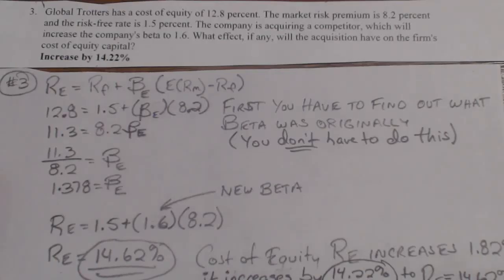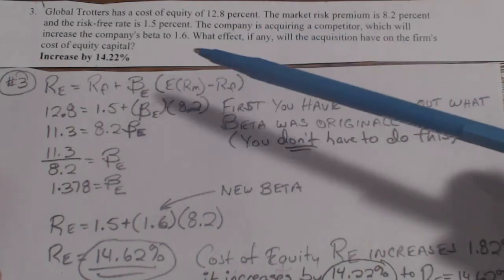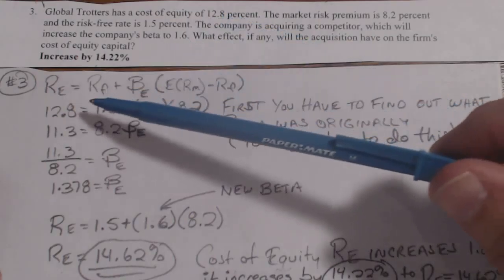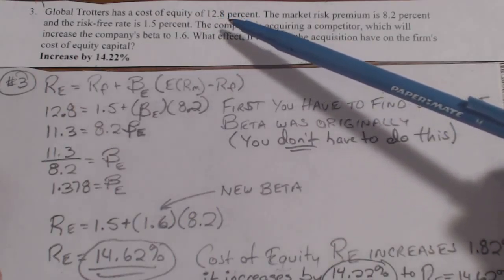Okay, this is Business 342, homework page 88, problem number 3. Global Trotters has a cost of equity, that's RE, of 12.8%.